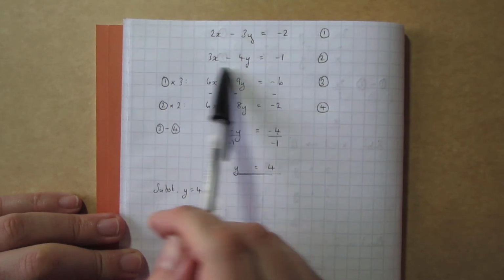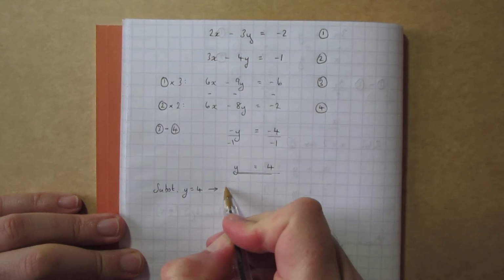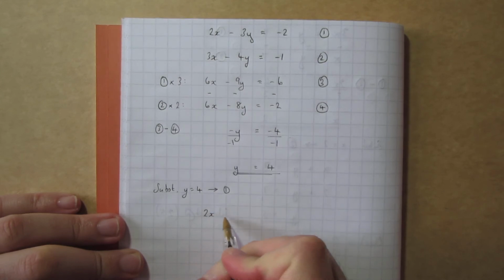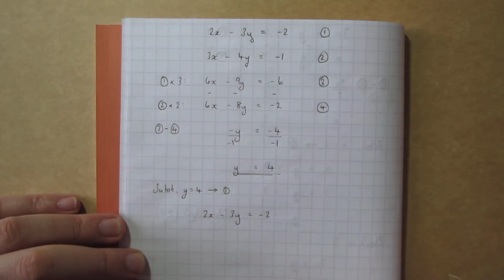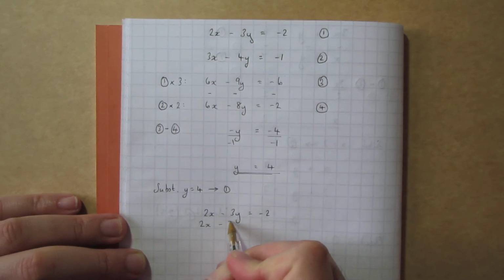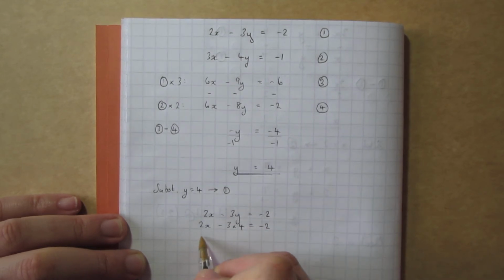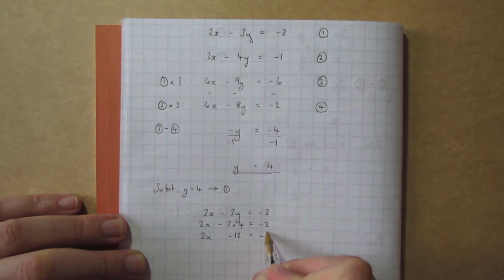Both of these have lots of negatives. The numbers there are slightly smaller. I'm going to go for equation 1. Doesn't matter too much. 2x take 3y equals minus 2. 2x minus 3 times 4 equals minus 2. 2x minus 12 equals minus 2.